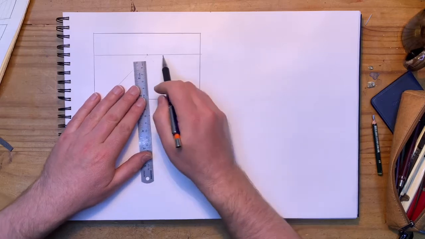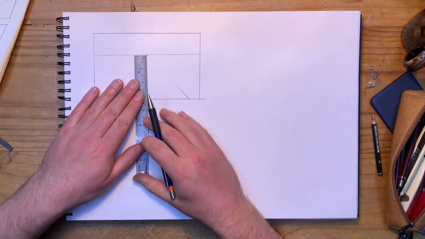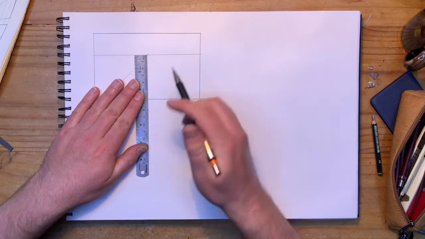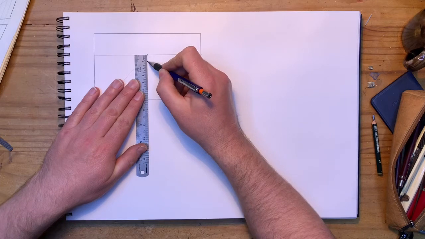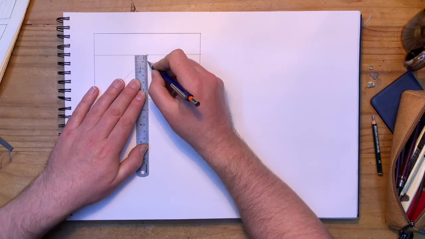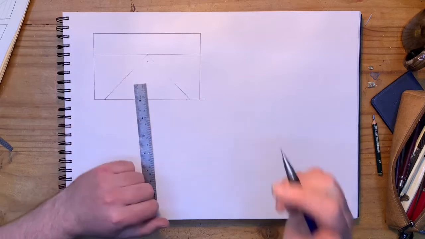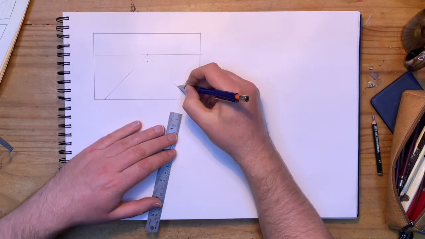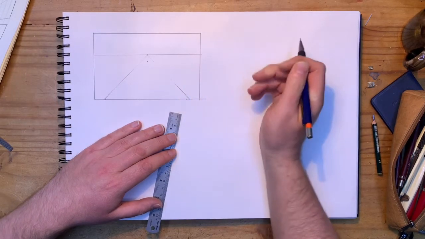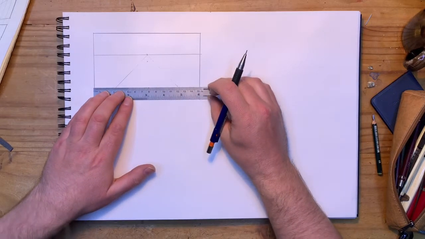It doesn't move over to here or here, it stays directly below, but it moves downwards. So if we move our vanishing point now downwards, and let's say the road started to move downwards from about this point here.